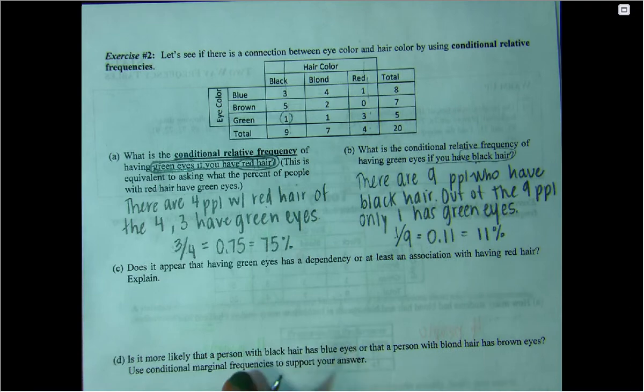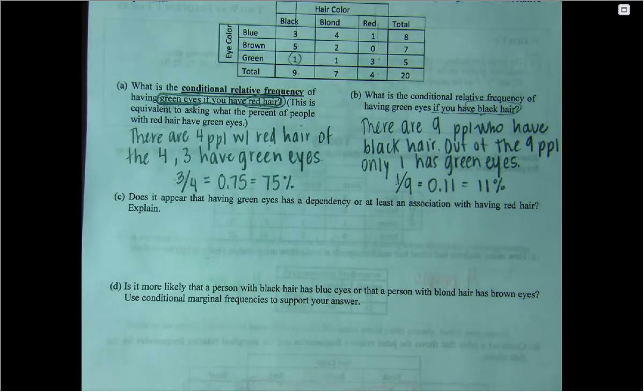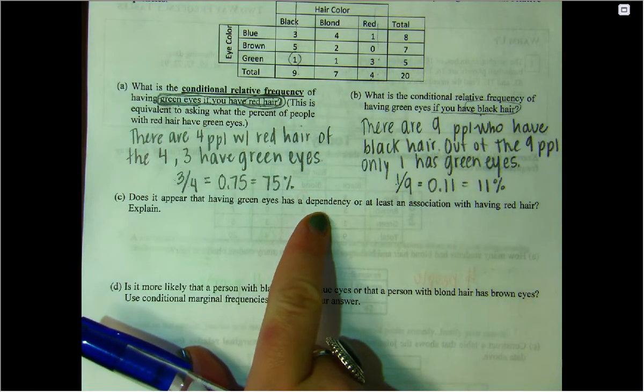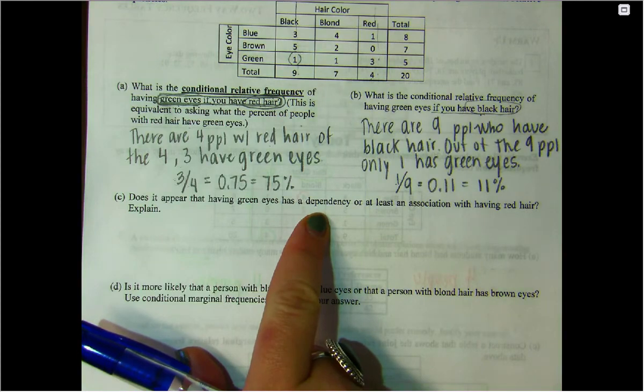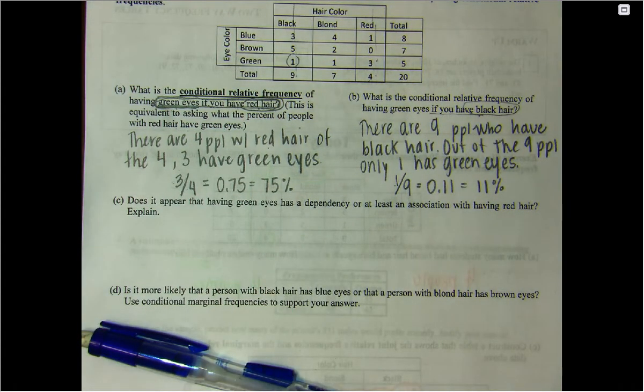Okay. So part C says, does it appear that having green eyes has a dependency or at least an association with having red hair? Okay. Does it appear that having green eyes has a dependency with having red hair? Okay, well, the first thing we have to talk about is when you have green eyes, okay?